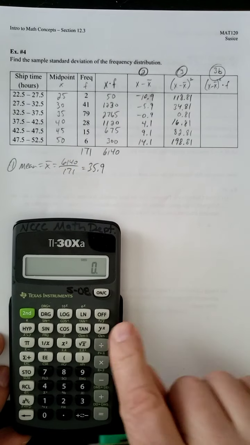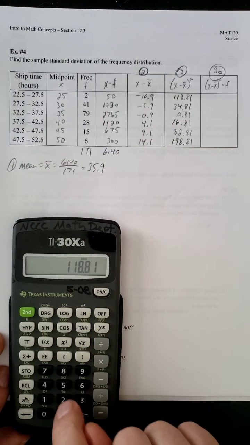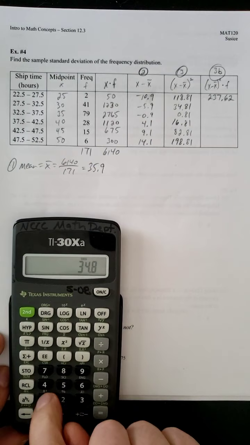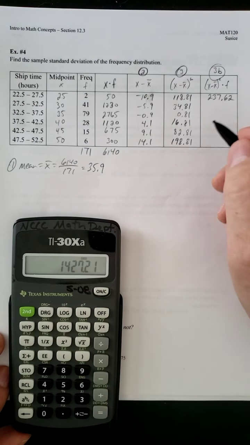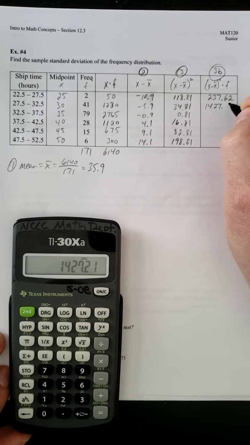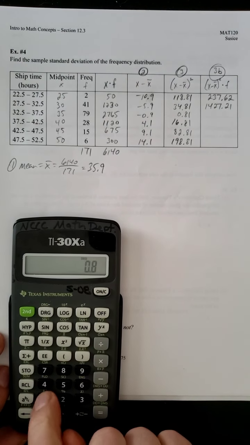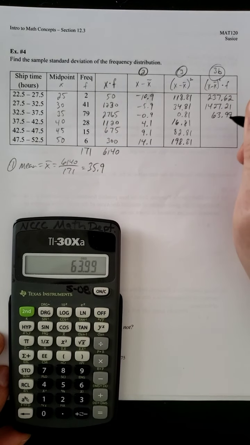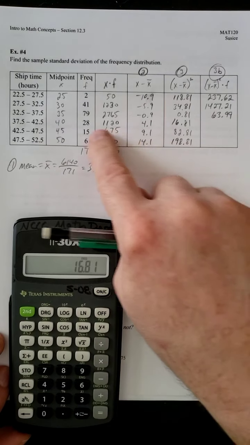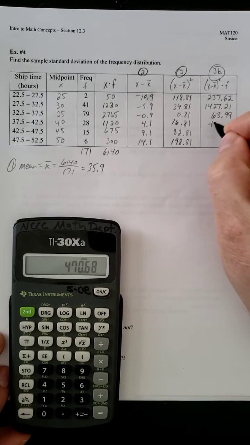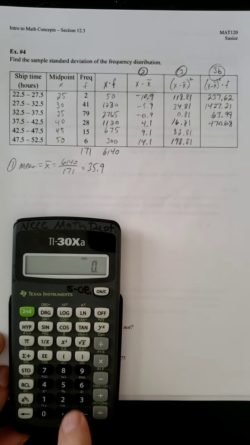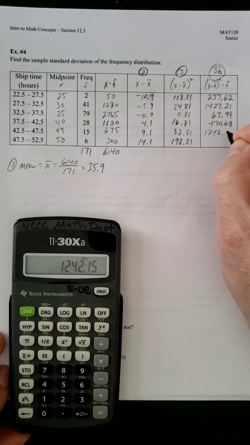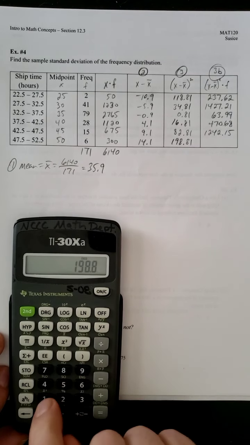So this one times this one. 118.81 times 2 is 237.62. 34.81 times 41 is 1427.21. 0.81 times 79 is 63.99. Then 16.81 times 28, 82.81 times 15, and then 198.81 times 6.